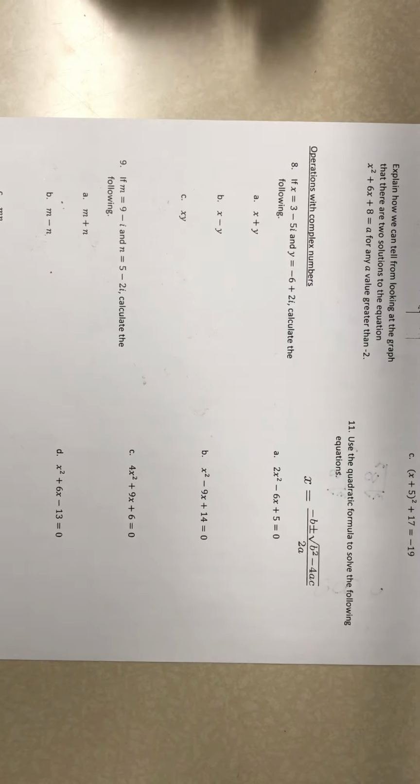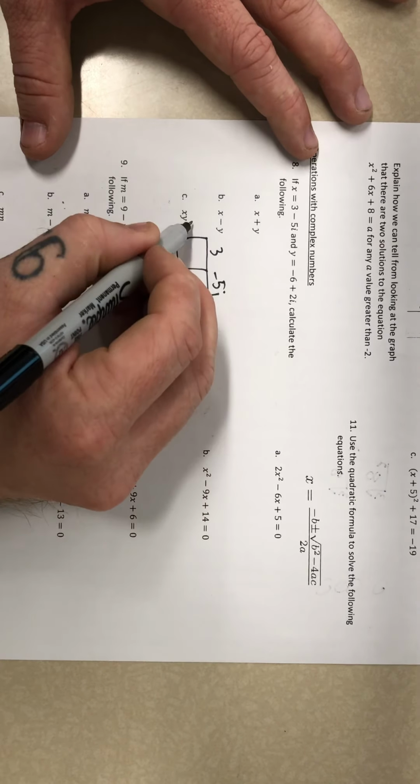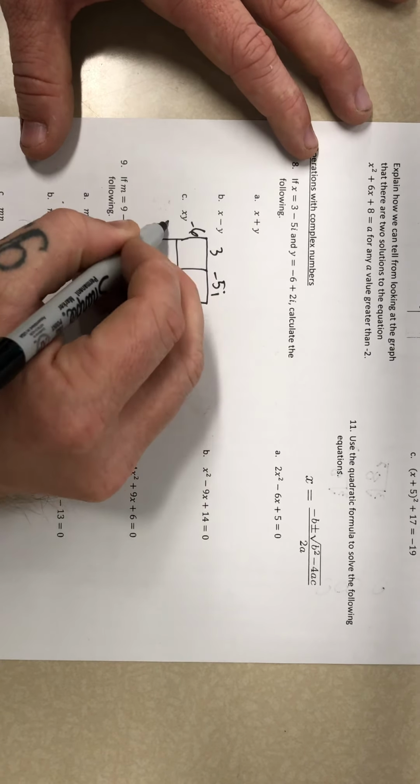So x is 3 minus 5i, y is negative 6 plus 2i. So then we're going to add them, subtract them, and multiply them. I'm going to focus on the multiplying because that's the toughest one. So you multiply them by boxing them. 3, negative 5i, and then negative 6 and 2i. Then you just fill in the box.